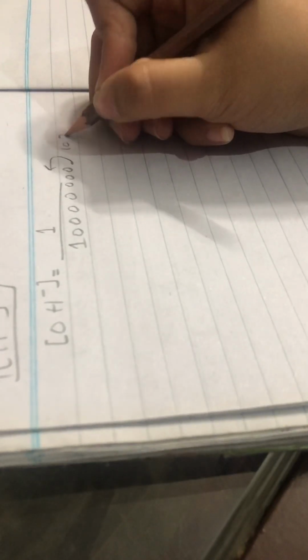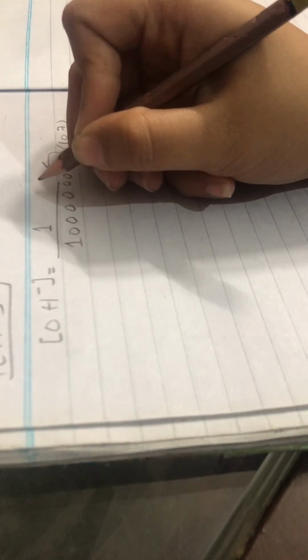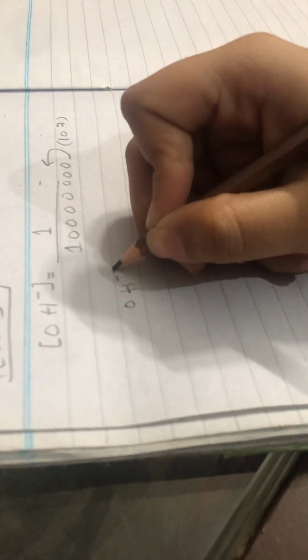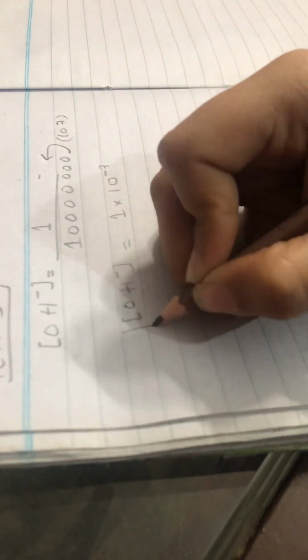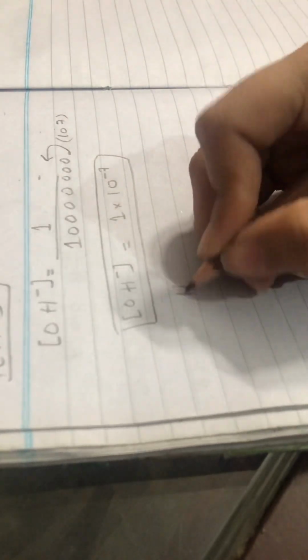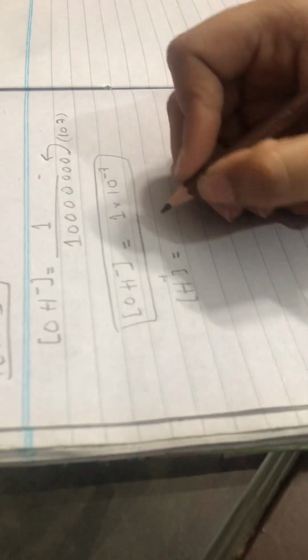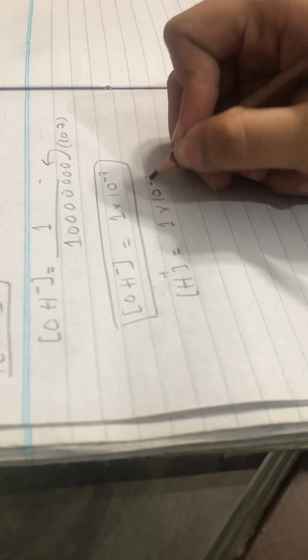Now we will discuss the OH concentration. Same formula we will apply here. 1 molecule of the solute and 1 million molecules of the solvent. It will be the same. We can also write like 10 power 7. When we shift it to the numerator, it will convert into minus. So the concentration of OH will be 1 into 10 power minus 7. So this is the concentration of OH. And what was the concentration of H? That was the same, 1 into 10 power minus 7.